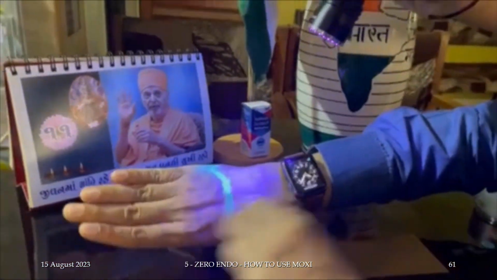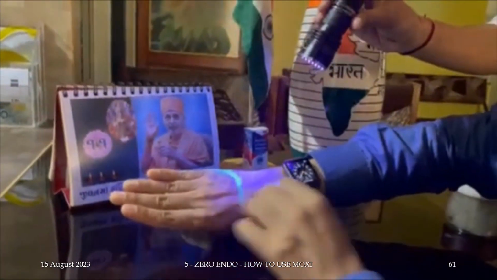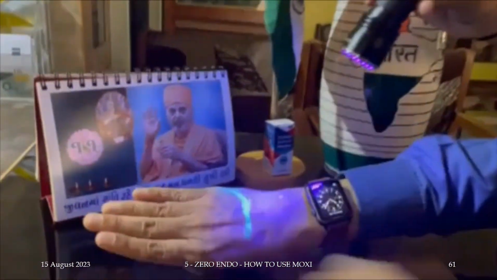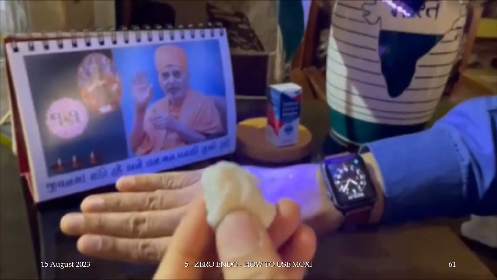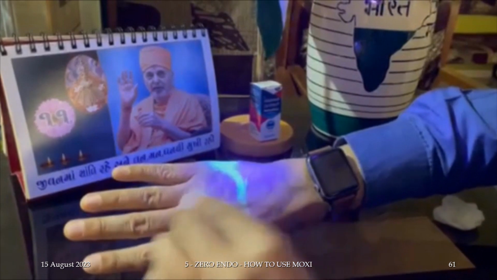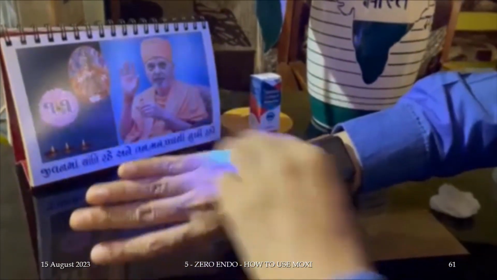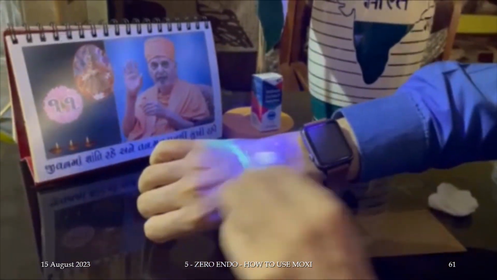Now I take a water-wet cotton swab and rub. It still doesn't want to vanish. It's so sticky. Now I take a second BSS-wet swab, and still it is adamant and persistent. It doesn't want to leave my hand.